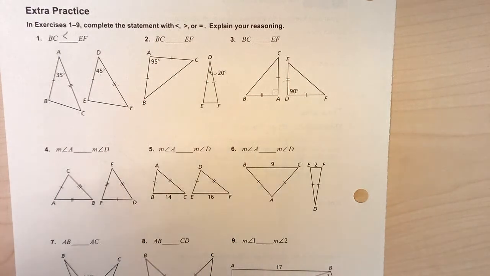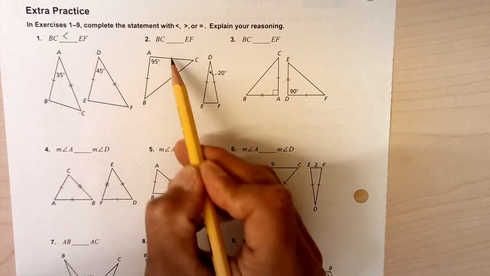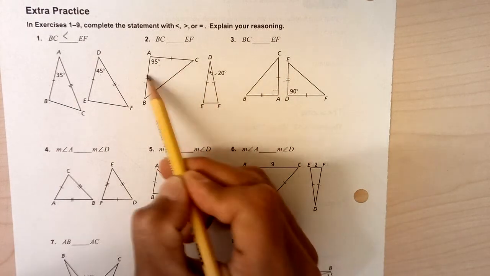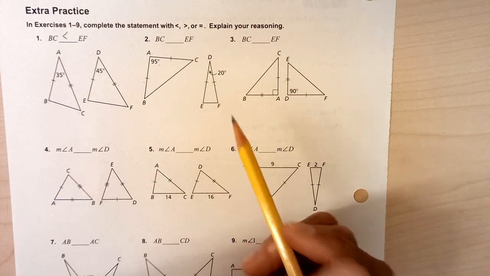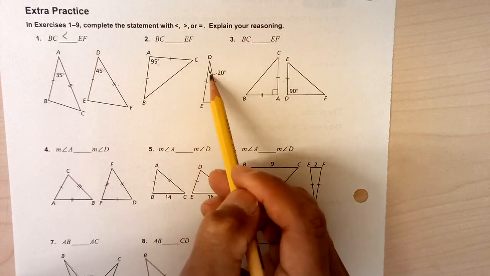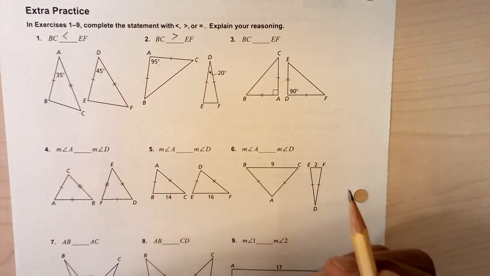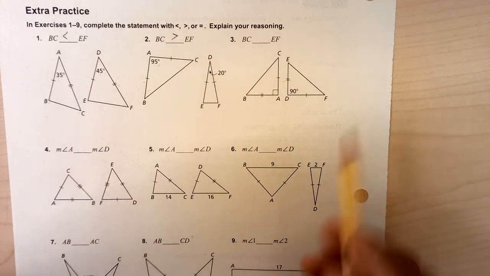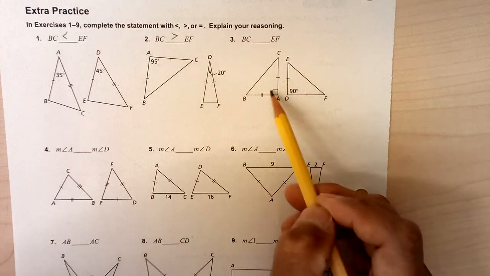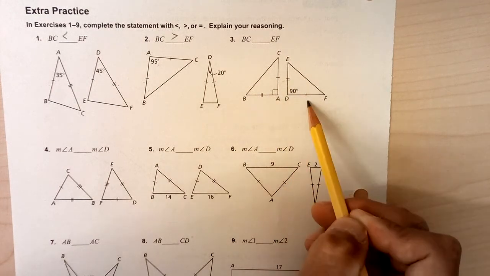Pause the video, maybe work through problem numbers 2 and 3, see if you can figure out the inequality. So number 2, two sides of one triangle are congruent to two sides of a second triangle. This angle is larger than this angle, so side BC has to be longer, or greater than, the length of side EF. And then on number 3, these two angles are congruent between the two congruent sides.